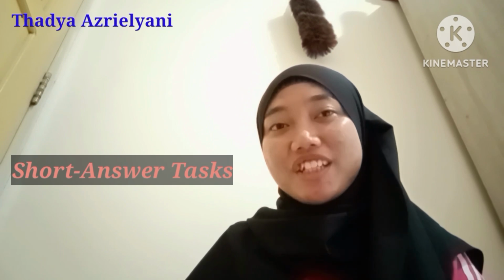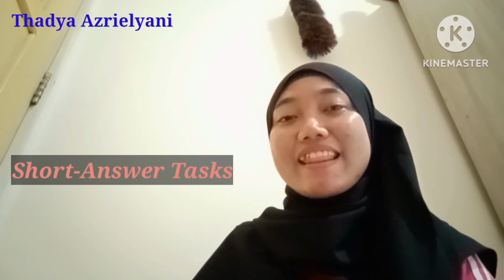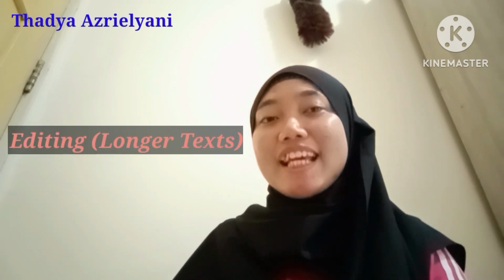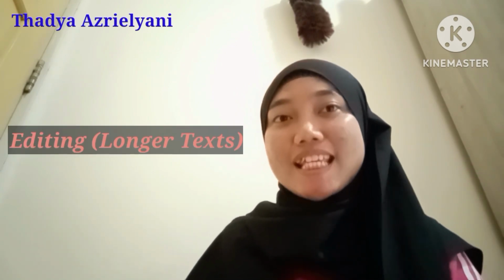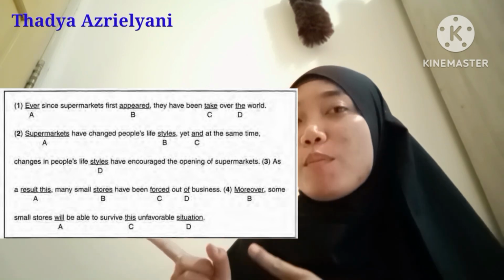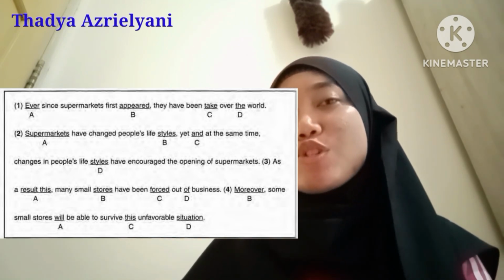Third, short answer task. Let's see this form of the test. This kind of test offers students a chance to construct their own answers. It can also create our students' potential to follow up discussion. Fourth, editing longer text. We see this test in the grammar section of the TOEFL test. This test introduces one error in each numbered sentence. The test takers follow the same procedure for marking errors.